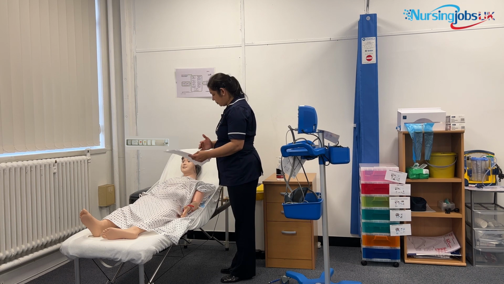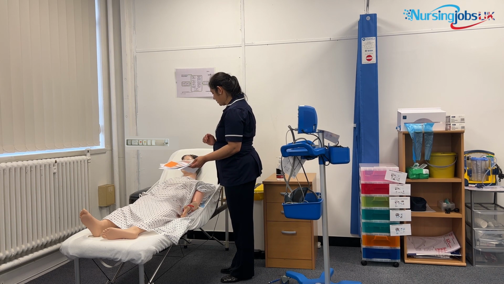I can see that you are a bit anxious about your surgery, isn't it? So no need to worry. We are here for you, and I will go through all your checks for the pre-op checklist, and the anesthetic team will come and assess you as well. I will make sure all the pre-op checks and preparation have been completed.